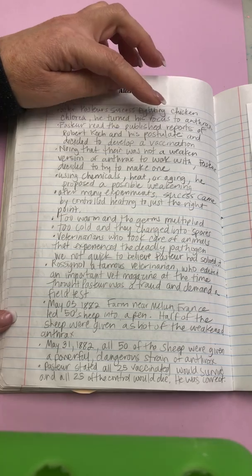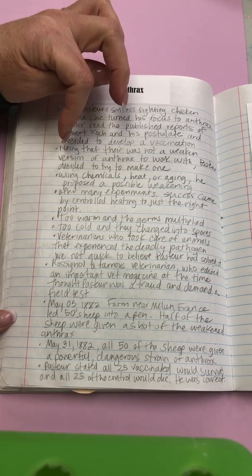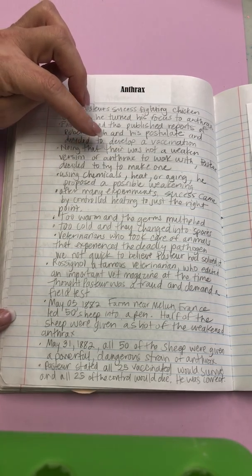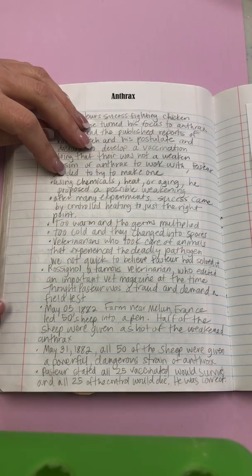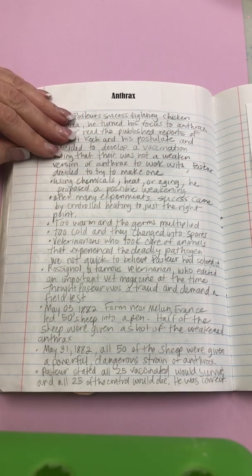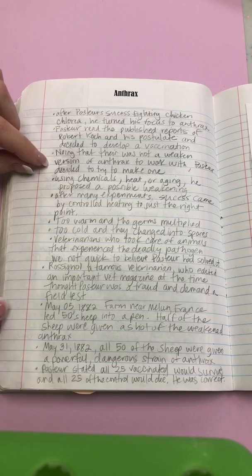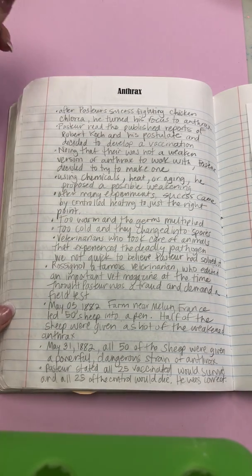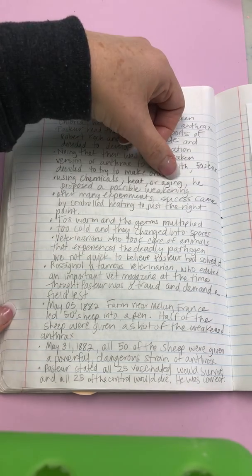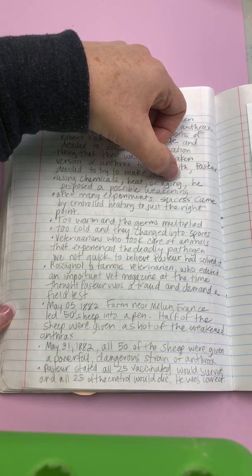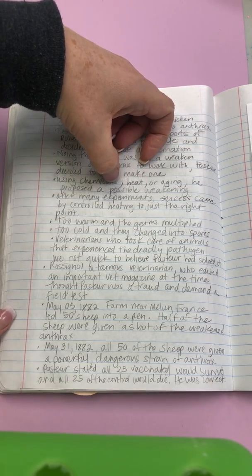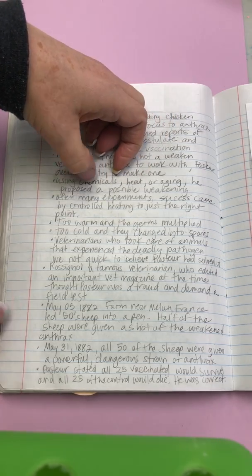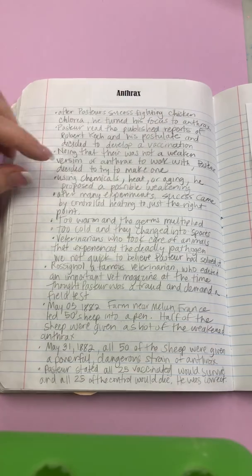Knowing that there was not a weakened version of anthrax to work with, Pasteur decided to try to make one. He said, what if we could make one? And of course, the nowadays versions of making weakened microorganisms, you can use chemicals, heat, aging. The aging is what they used for the chicken cholera. And so he proposed doing some experiments to see if either chemicals or heat could do it.